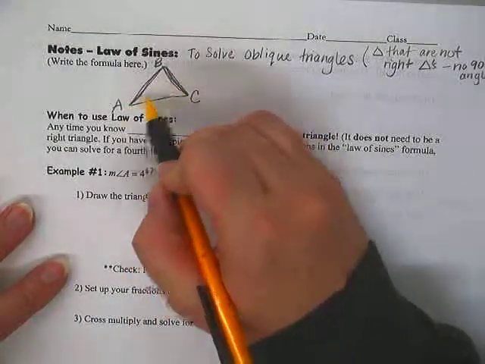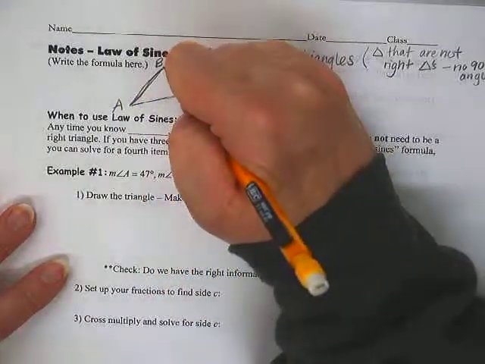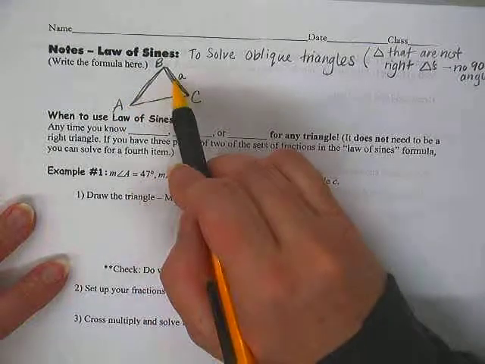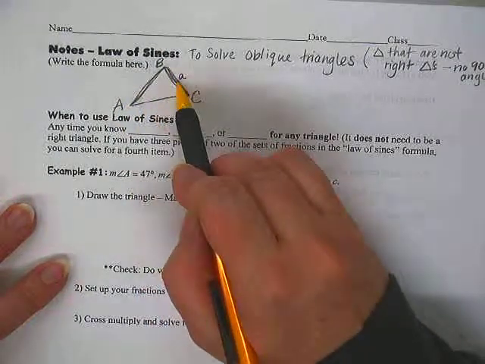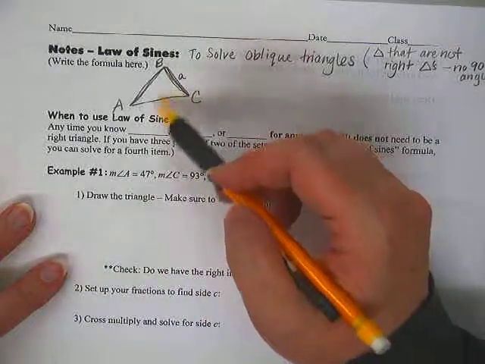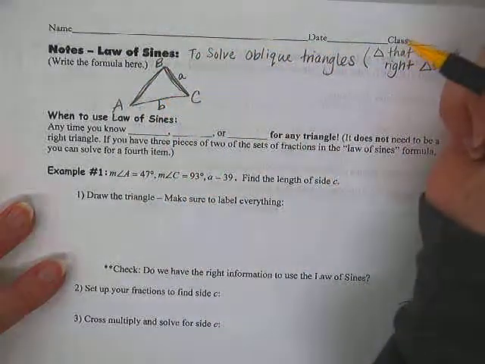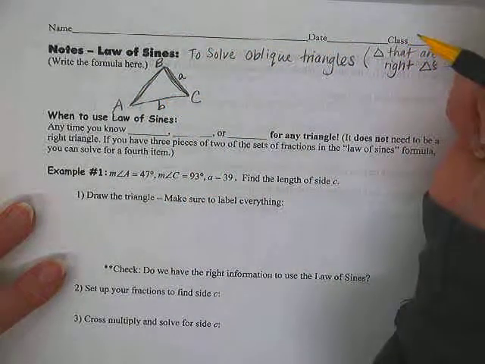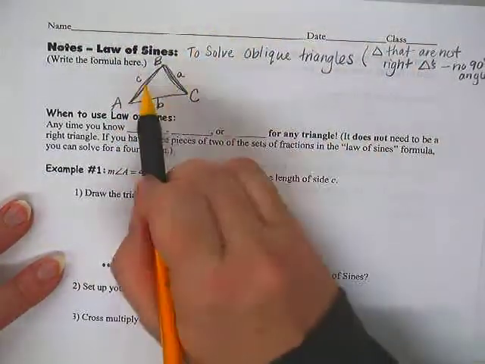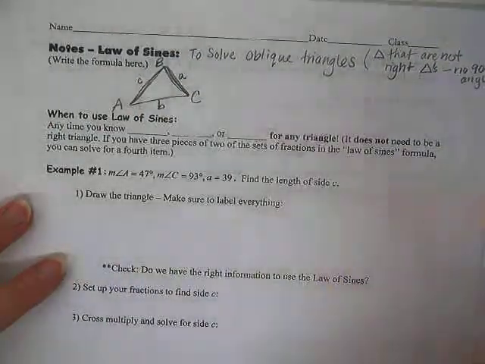To the side. Little a is always across from corner A. So this side right here that's clear across from corner A with the big A, little a is this side that's over here across from it. Where would side B be? Side B would be across from angle B, and we write that with a lowercase b. And then where would side C be located? Opposite of C, next to this little side, and that's a little c compared to a capital C here.